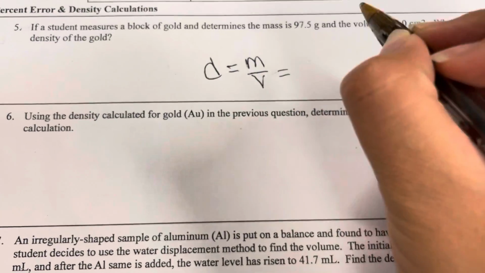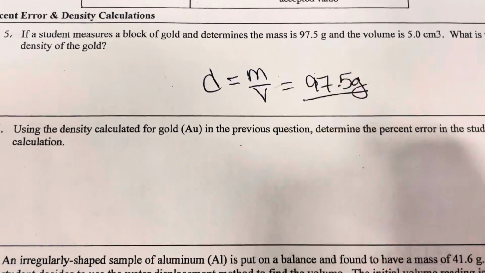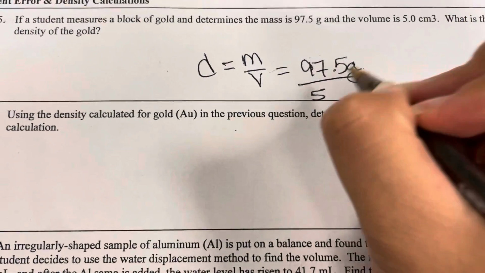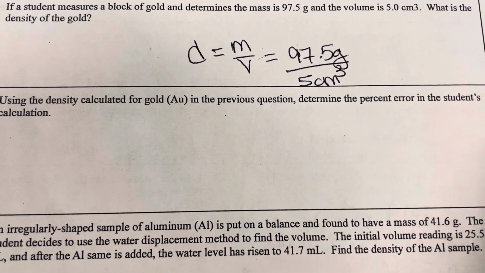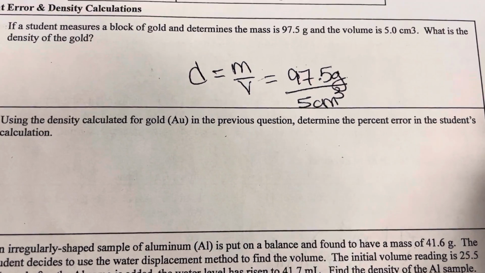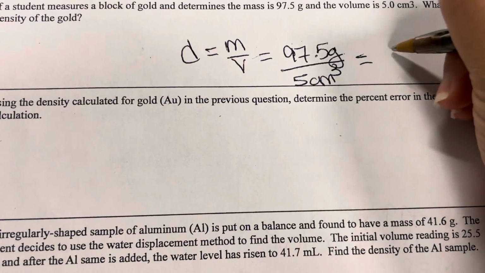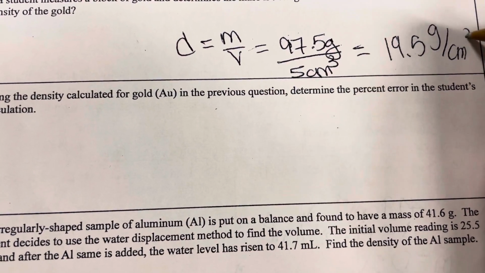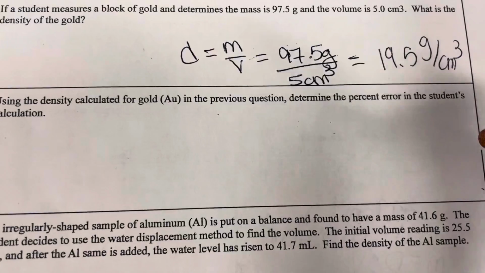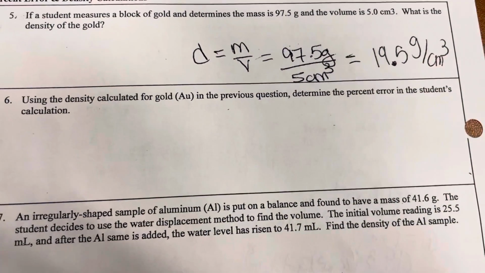So here we're going to start filling things in. 97.5 grams and 5 centimeters cubed. Okay, we calculate that, put it in our calculator, and we get 19.5 grams per centimeter cubed. Now, let's go to number 6.